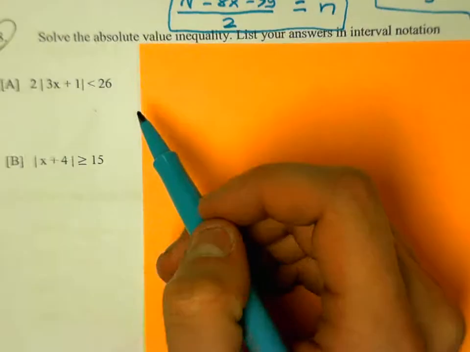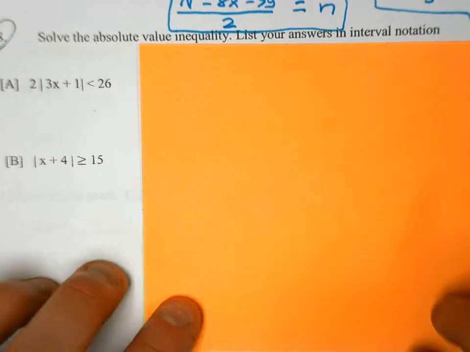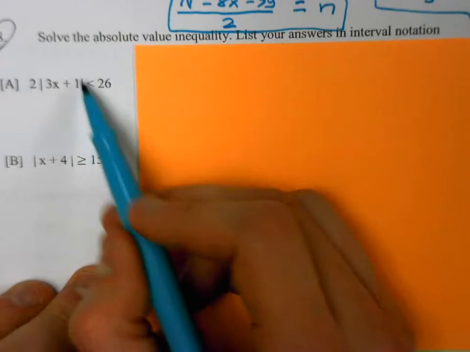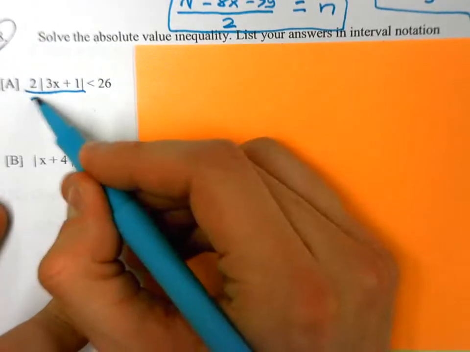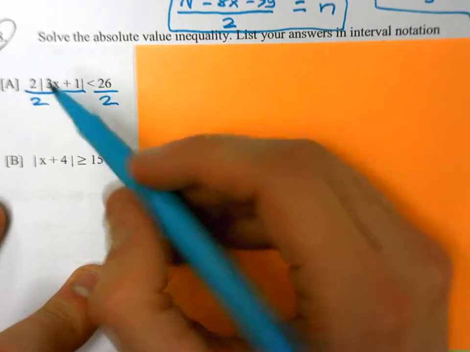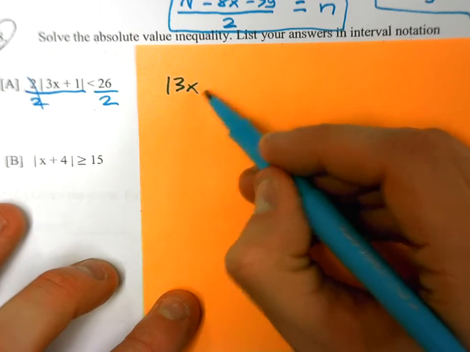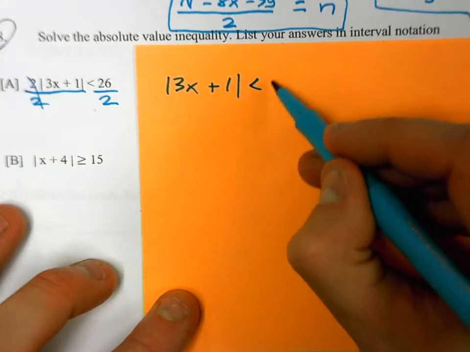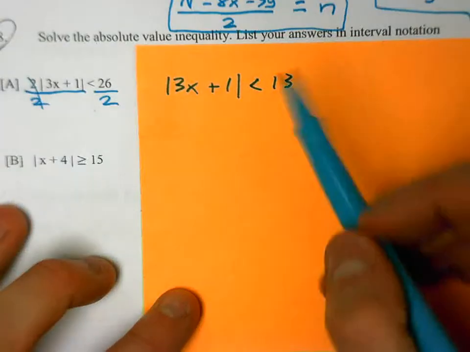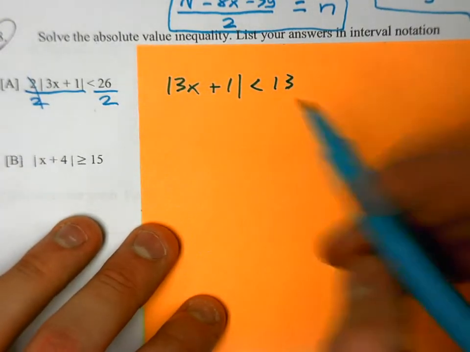For A, we actually need to isolate the absolute value expression first. So we're going to divide by 2 and divide by 2, and those will cancel, and we will get 3x plus 1 is less than 13. At this point, we have to split this into two separate inequalities.